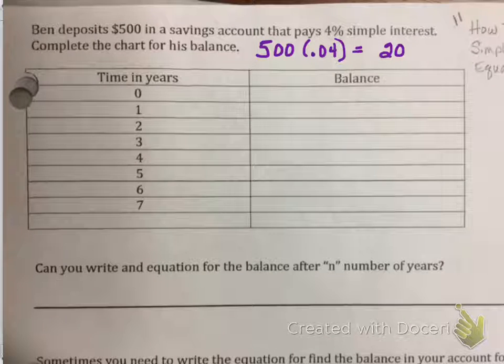All right, it says Ben deposits $500 in a savings account that pays 4% simple interest. So we're going to be studying simple interest and compound interest. This worksheet is going to help us understand a little bit more about what simple interest is. Ben deposits $500. It's simple interest.